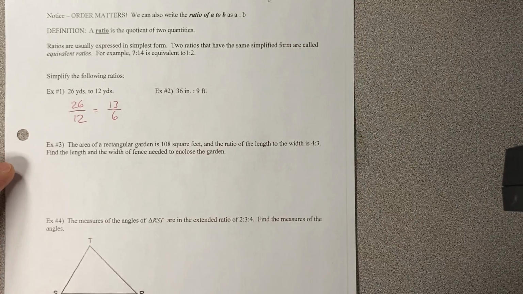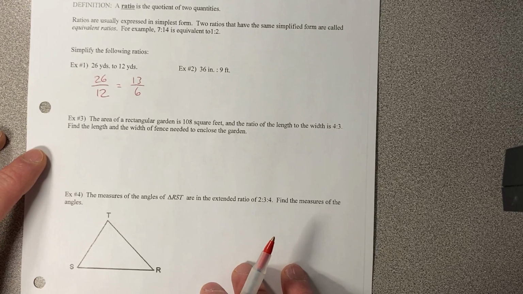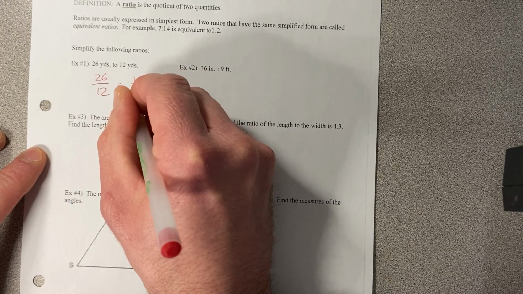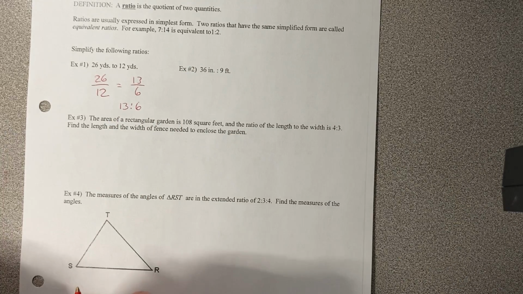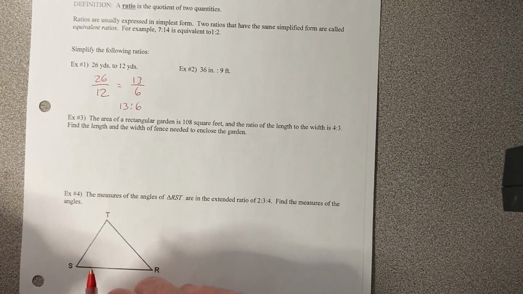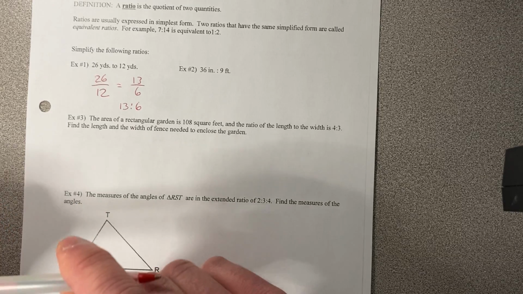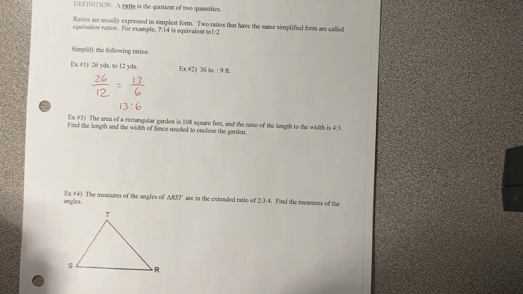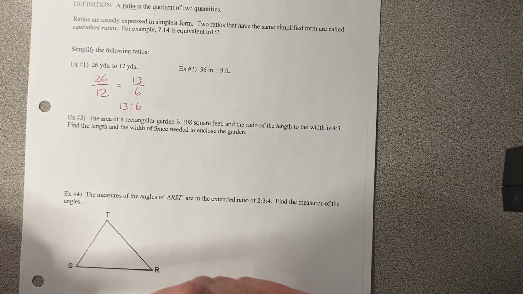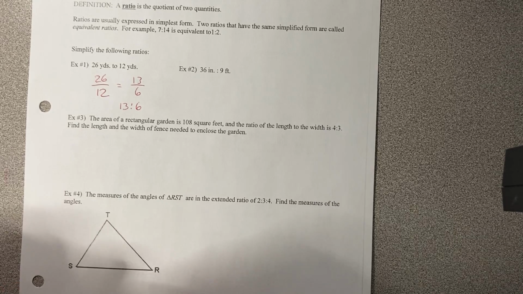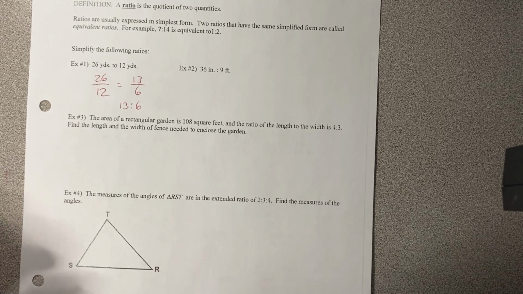Also keep in mind that ratios can be written like this with a colon, 13 to 6. It's kind of surprising that you could do that. Like if they gave you just the ratio and it wasn't like 13 yards to 6 yards. Exactly. We're going to see that real quick.